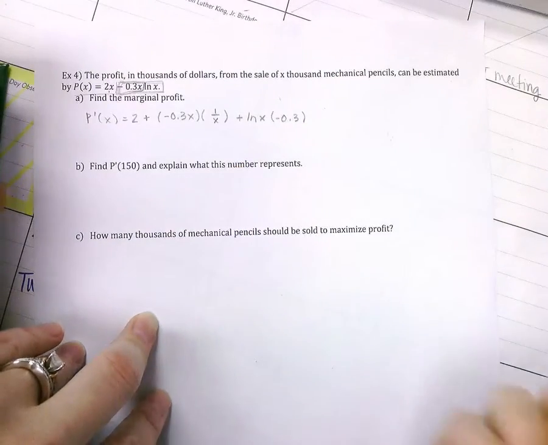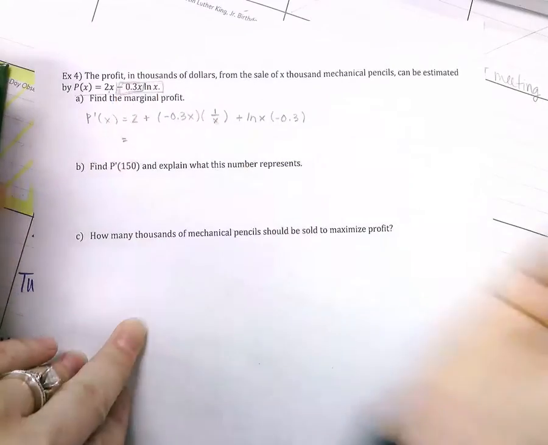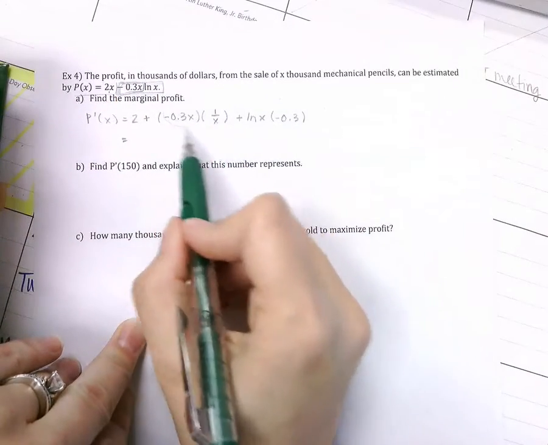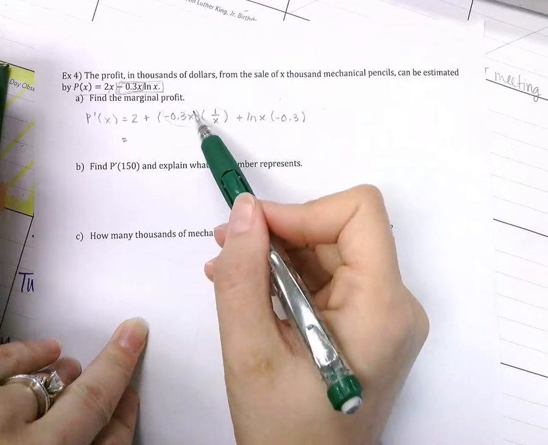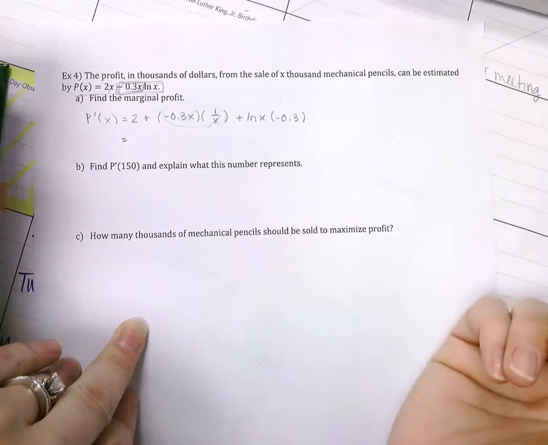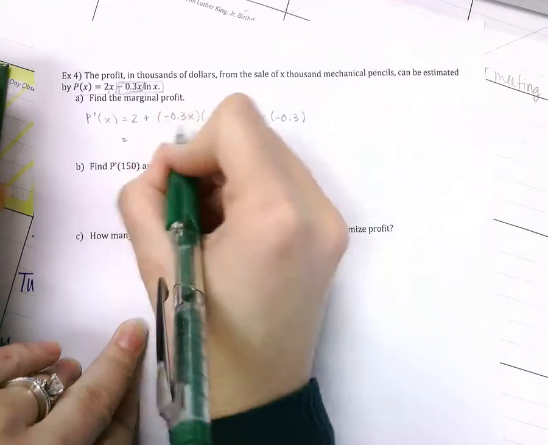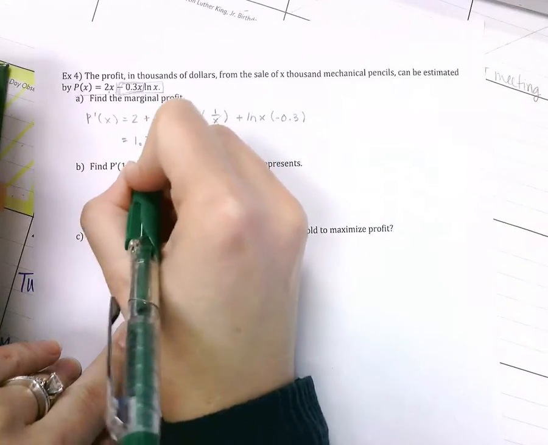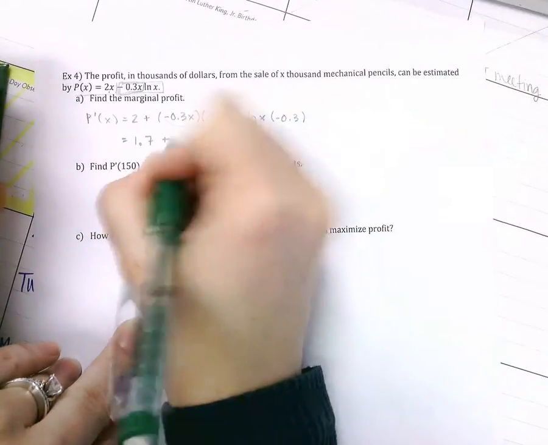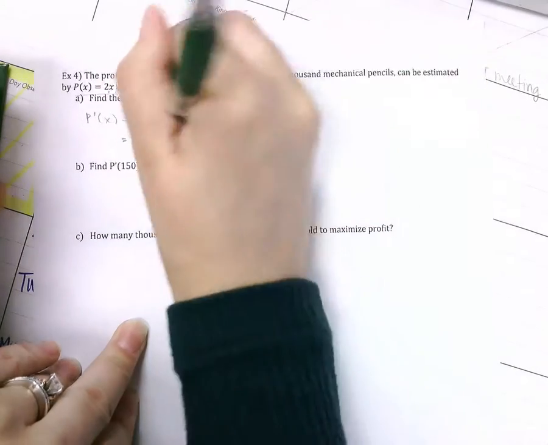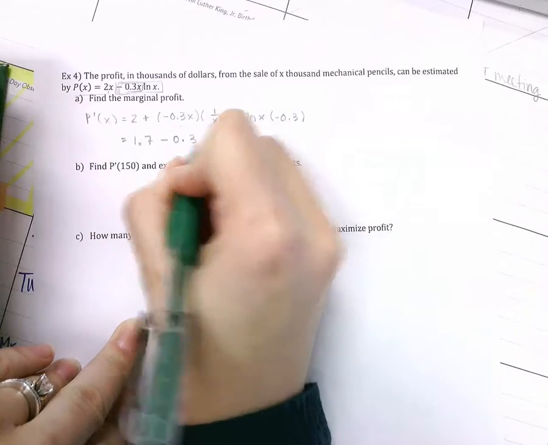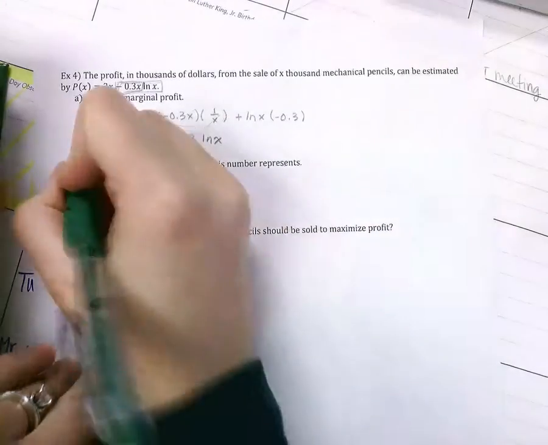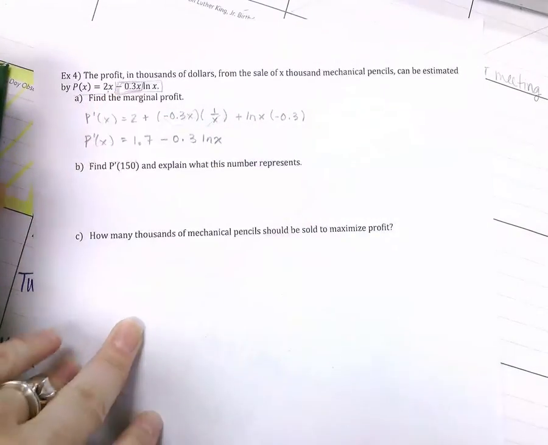Okay, and then we just need to simplify a little. If you combine these two, the x's cancel, so you'd have negative 0.3, and that 2 and the negative 0.3 make 1.7. Then over here we'd get minus 0.3 times the natural log of x. That would be our marginal profit.